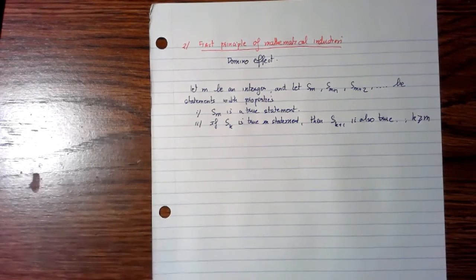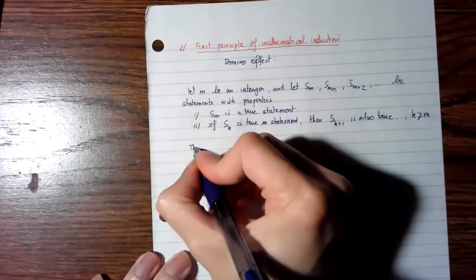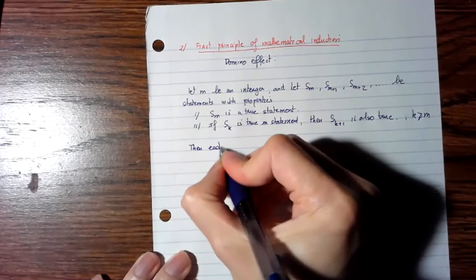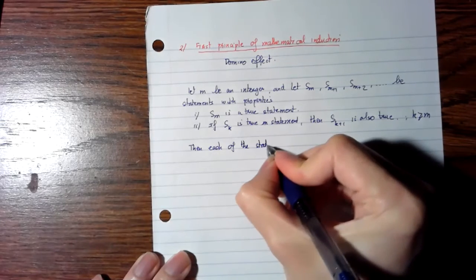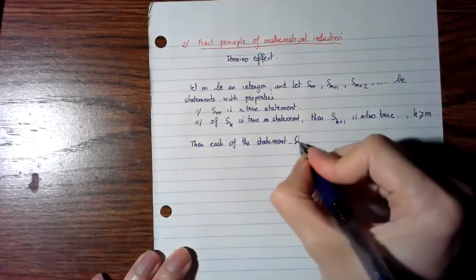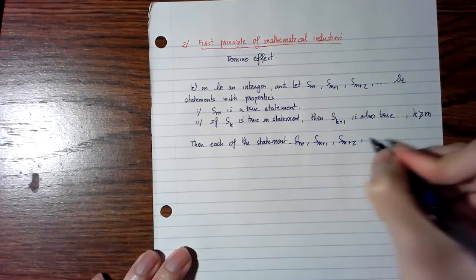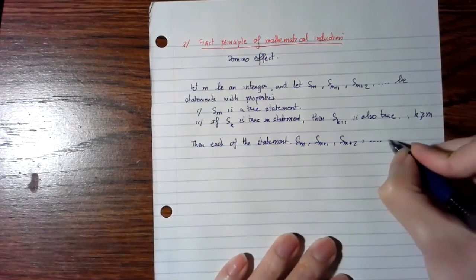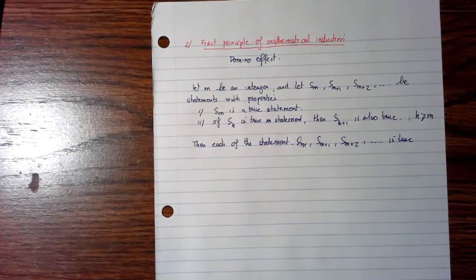If we have these two properties, we can conclude that each of the statements S(m), S(m+1), S(m+2), and so on is true. That's what mathematical induction is.